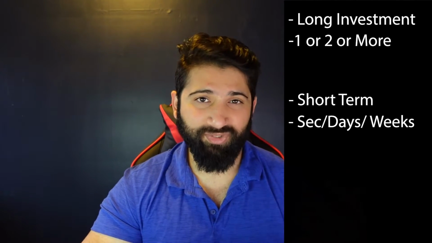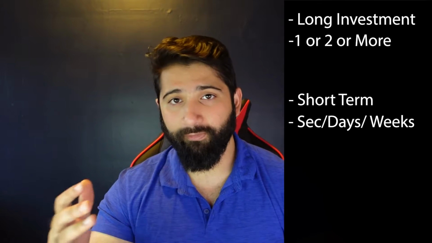Now there are two kinds of strategies. One is long-term investment and the second is short-term investment, swing trading or day trading. Long-term investment is when you buy the stock and hold it for a long time period. The definition of long-term investment is typically holding a stock for more than a year or two, depends. And short-term could be anything from just a second to days or weeks.